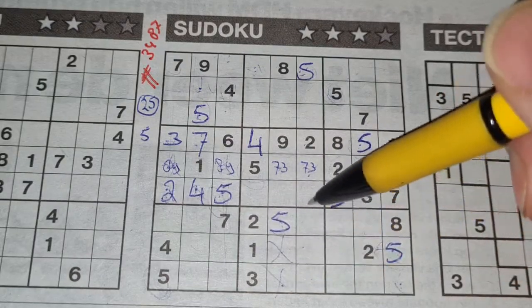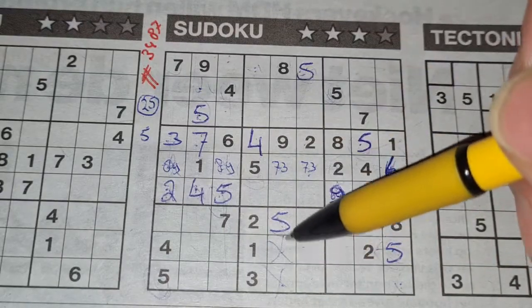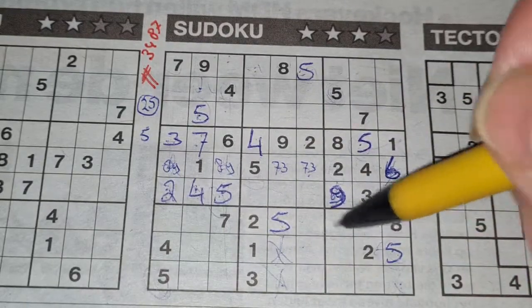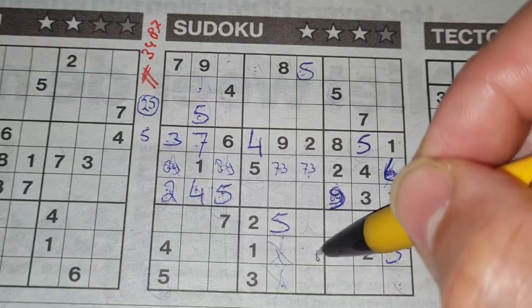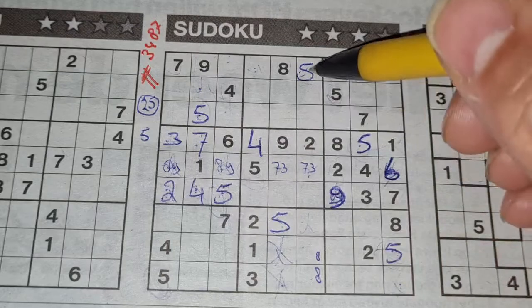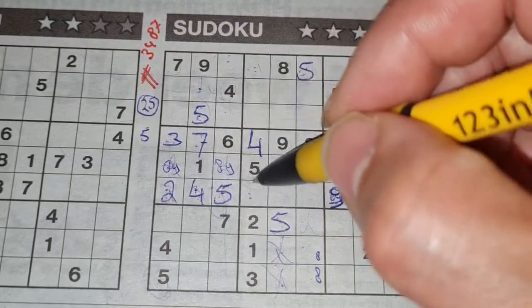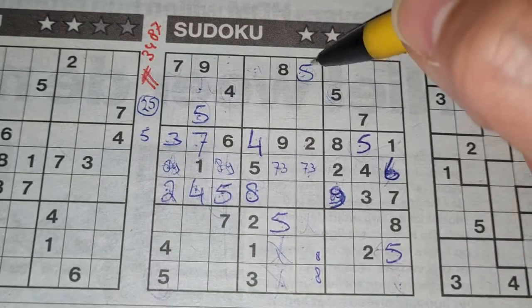1, 2, 3, 4, 5 missing numbers in this big square. One of the missing numbers is an 8. We see here an 8. No 8 in these two boxes. There an 8. No 8 in that box. So the 8, it could be here, it could be there. So we have 8 in one of those two boxes in this column. 8 in the middle column. So the column next, the only place for the 8 should be there.